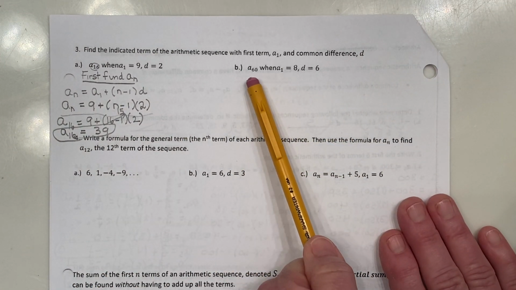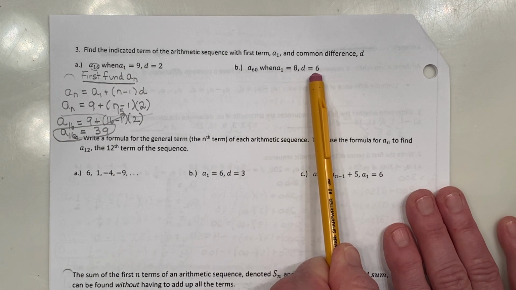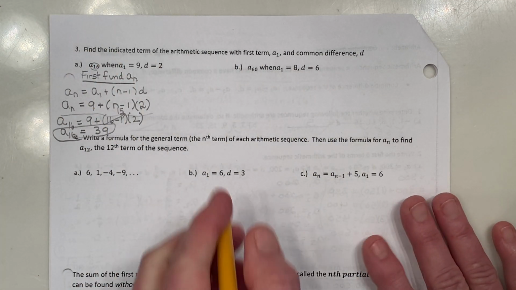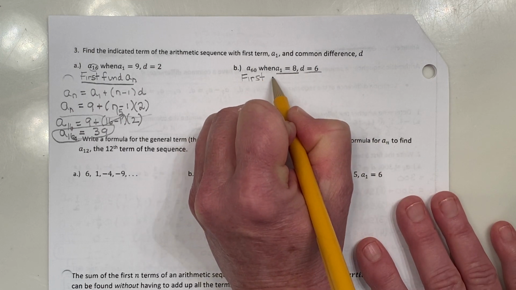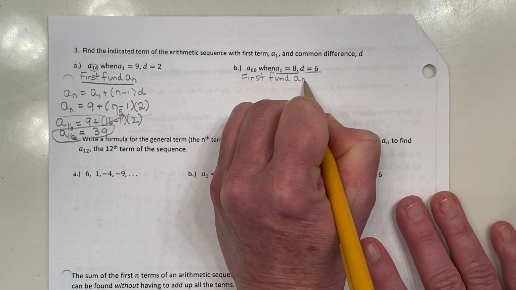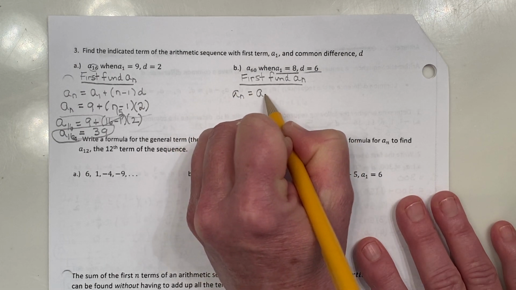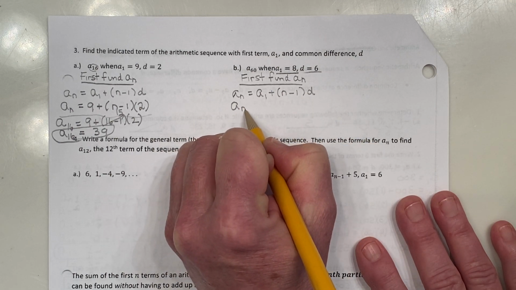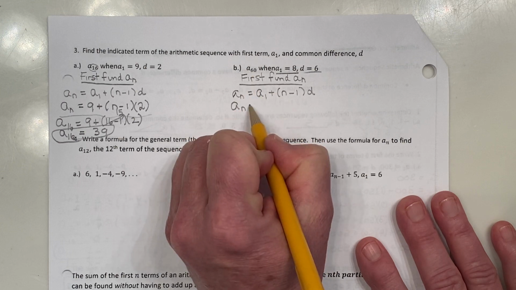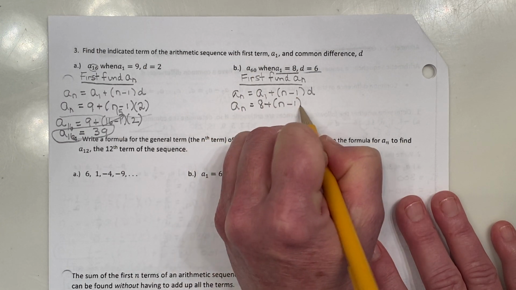All right, we're supposed to find the 60th term, given the first term is 8, and we keep adding 6's. Now on your calculator, you could start with 8 and add 59 sixes if you want, but that's going to be kind of tedious. So let's first find a formula with this new given information. So I'm going to write the formula down. Below it, I'm going to keep a sub n. I'm not ready to find a subscript 60. I'm going to put a1 in as 8 plus n minus 1 times 6.